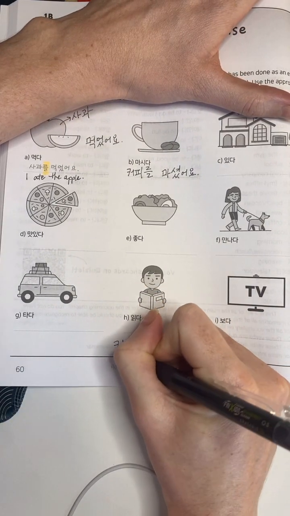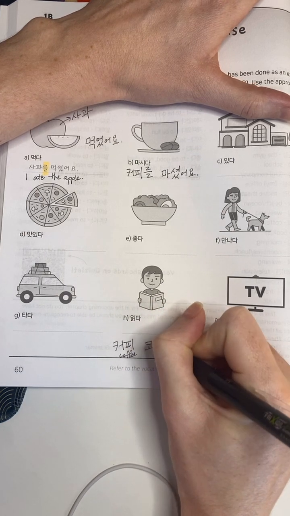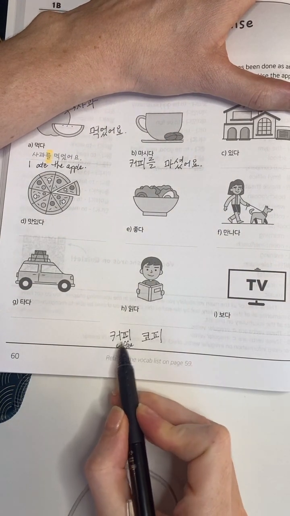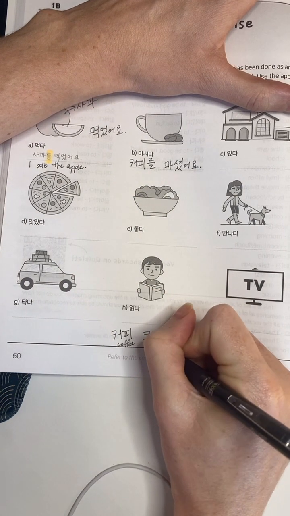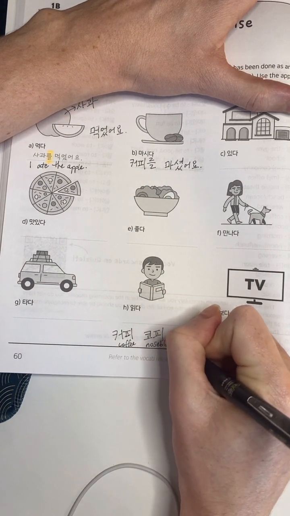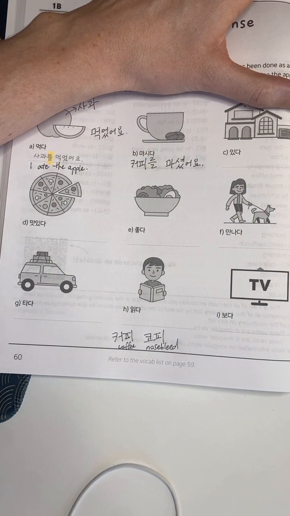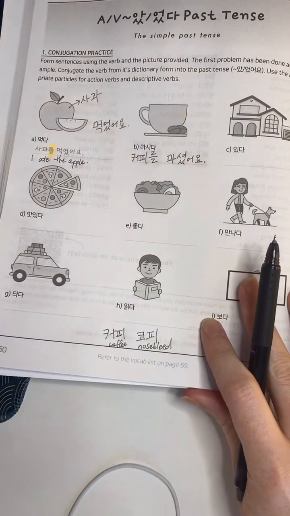Be very careful of the difference between 커피, which means coffee, and 코피, like this. If you change the vowel sound from an eo sound, 커피, to an o sound, 코피, this is nosebleed. So be careful how you're pronouncing it. I know in English you usually say coffee. It has this o sound. But in Korean, 코피 is nosebleed and 커피 is coffee.